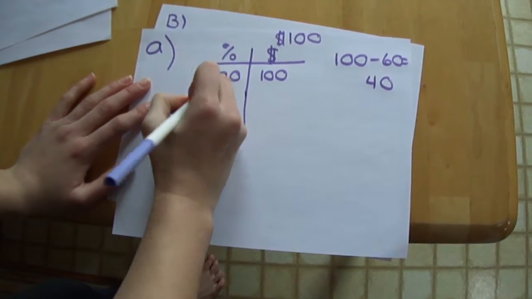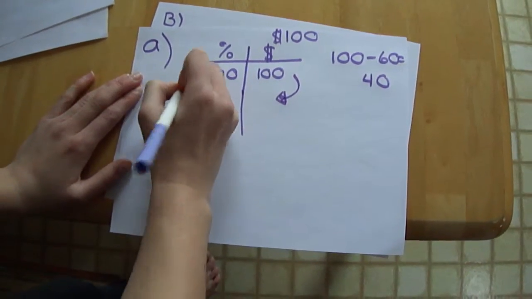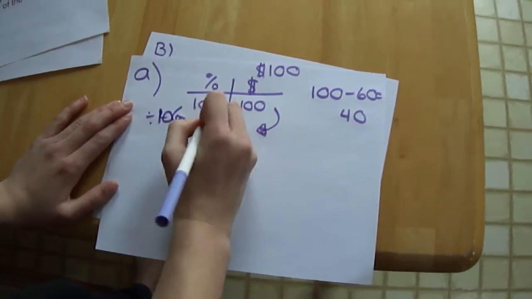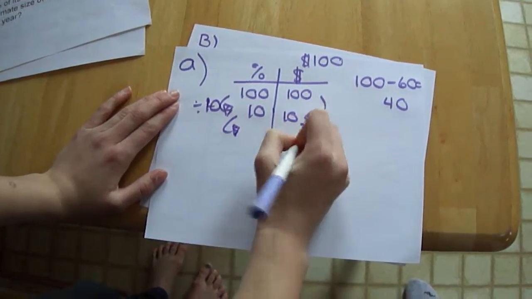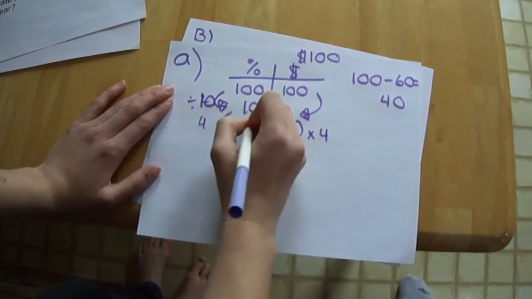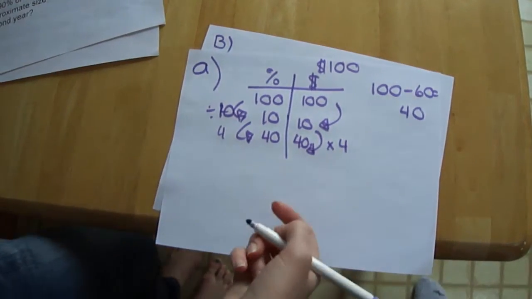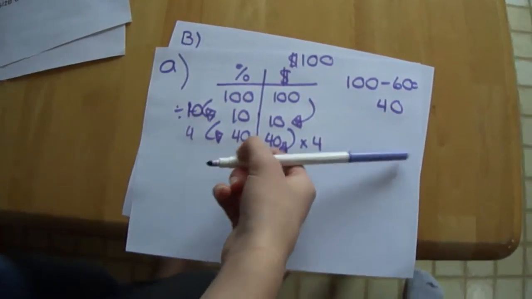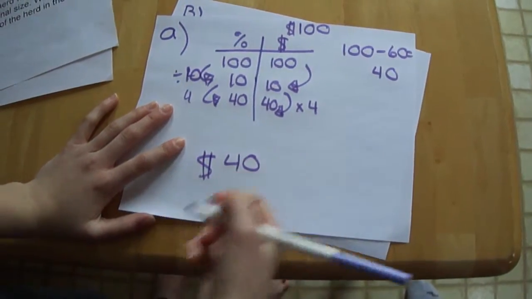On the percent side and the money side, I'm going to divide it by 10 to get 10 again. From there, I'm going to multiply it by 4 to get 40. So with option A, you'll be paying $40 for your new shoes.